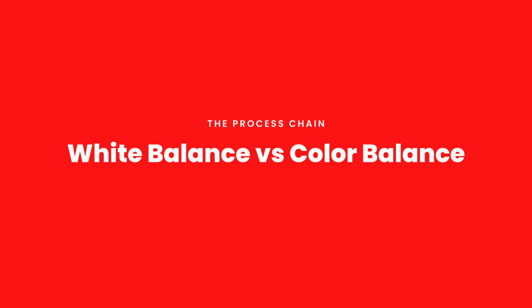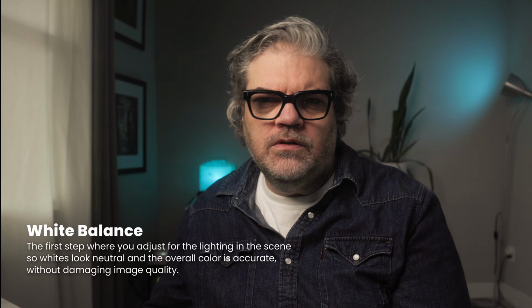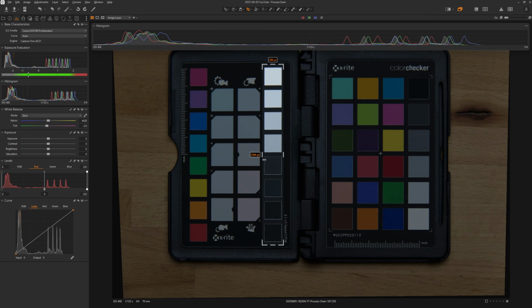Okay, so now that we understand the process chain, I want to address the techniques I've seen used to obtain a neutral white balance in images. White balance deserves special attention because it plays such a crucial role early in the process chain. Having white balance adjustments take place early in the process chain ensures that everything that comes after it builds upon a neutral foundation. So let's take a look at this image of a color checker that I photographed.